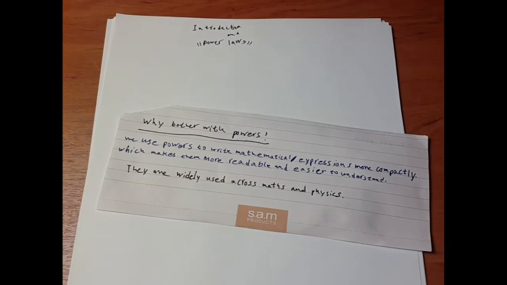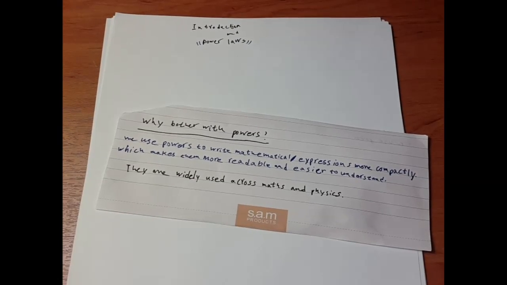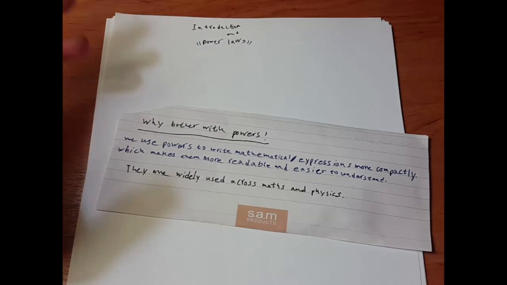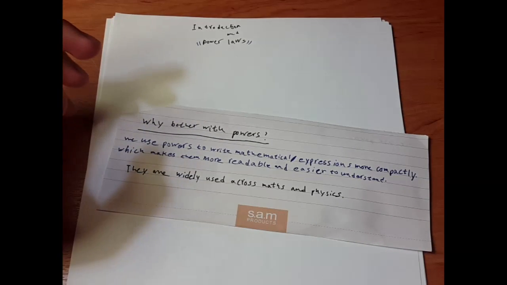So why do we need to use powers? We use powers to write mathematical expressions more compactly, which in turn makes them more readable and easier to understand. They are widely used across maths and physics, so we need to understand them in order to understand the more advanced subject.